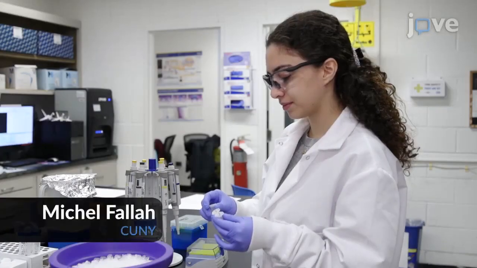This method allows further investigation of the role of epigenetic marks in neurodegenerative disease and can be modified for the assessment of human fibroblasts and induced pluripotent stem cells. This particular method contains a number of details that need to be demonstrated visually, such as the proper loading of the Western blot apparatus. Demonstrating the procedure will be Michel Fallah and Navin Rana, both undergraduate researchers in the Torrente laboratory.